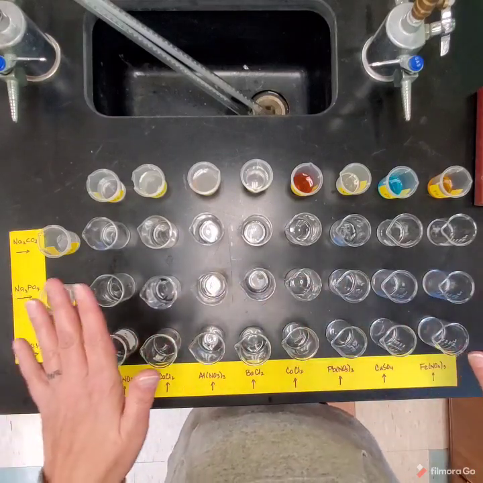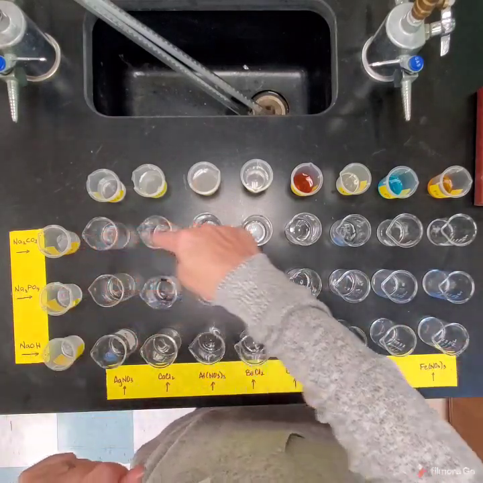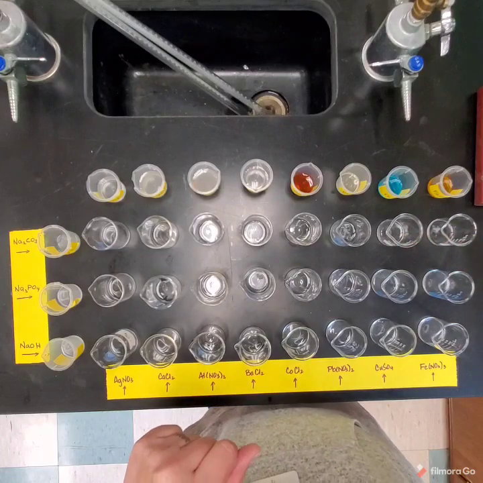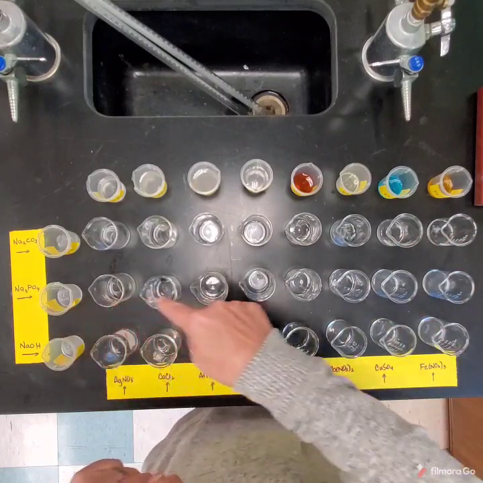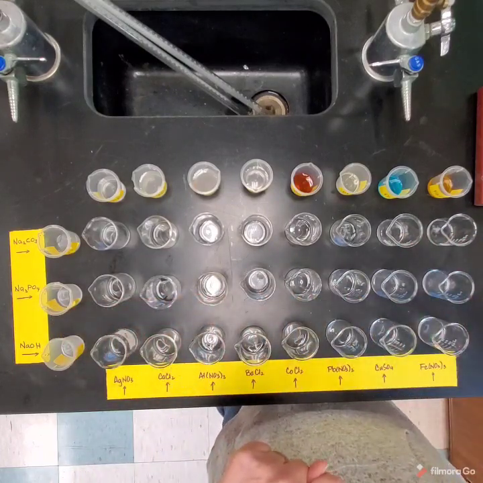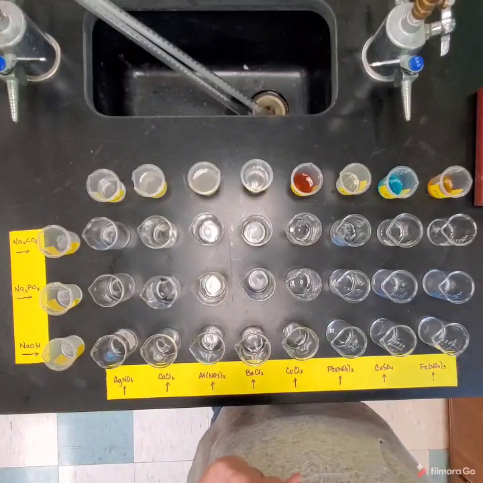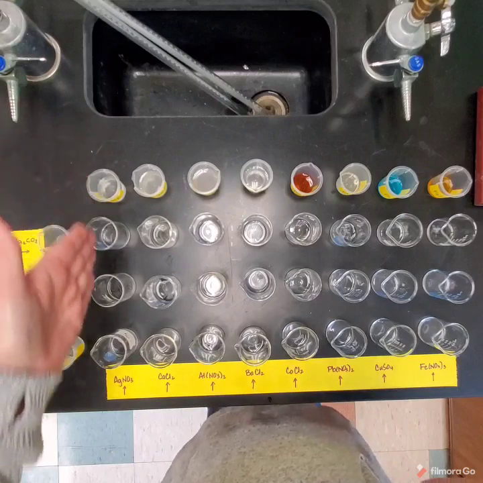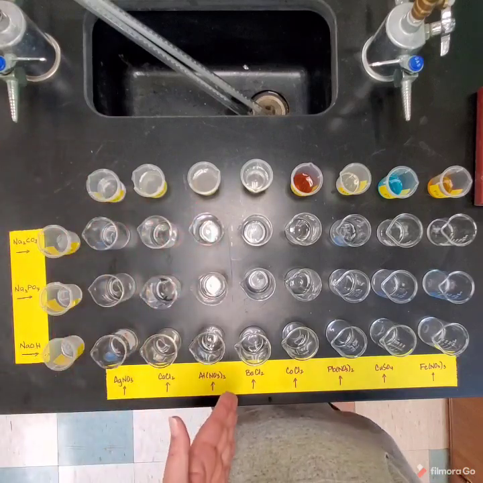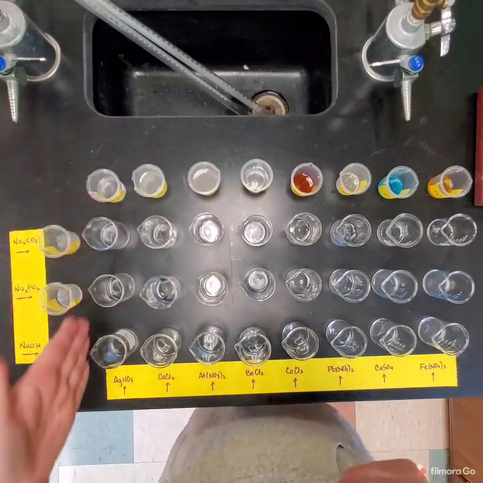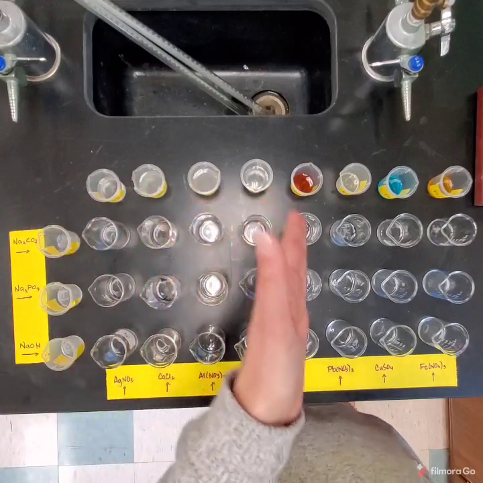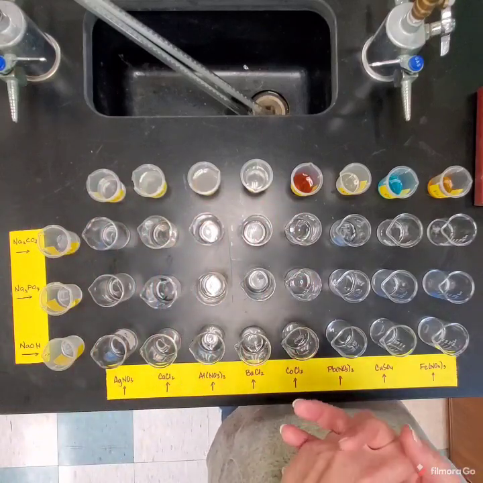So I have 24 beakers set up. This row I have put sodium carbonate in. This row I have put sodium phosphate in. And this row I have put sodium hydroxide in, just a very little bit. Now in your up and down columns, I'm going to put other substances that we're going to mix with it, and we're going to look and see what happens.